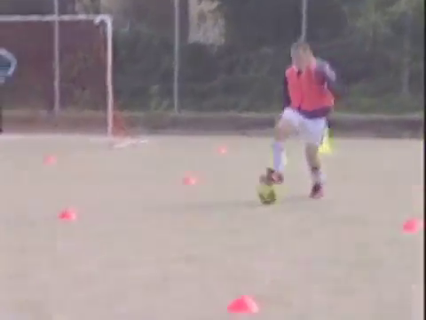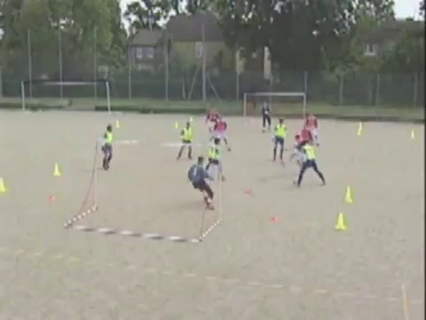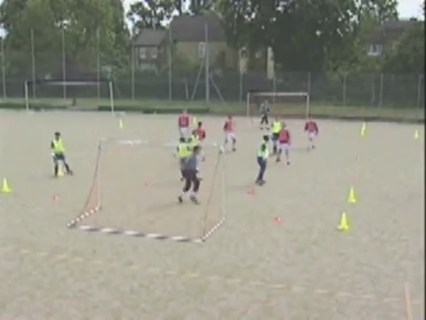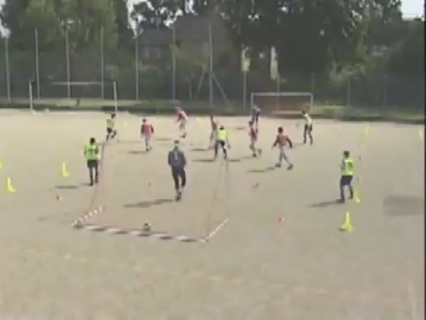Encourage players to shoot across the goalkeeper towards the far post. Also, encourage teammates to follow up for rebounds or inaccurate shots.